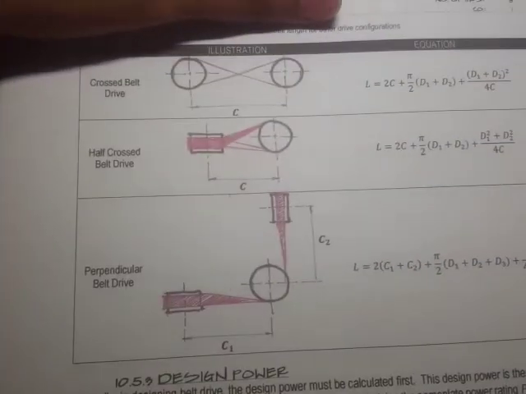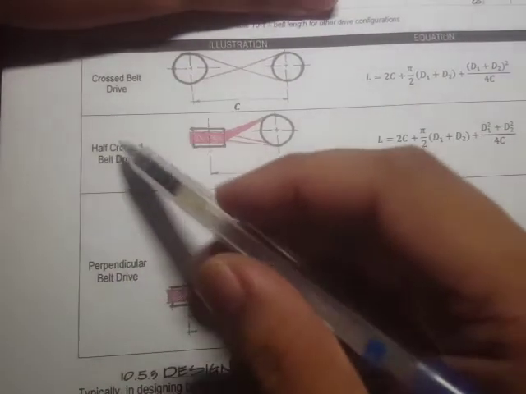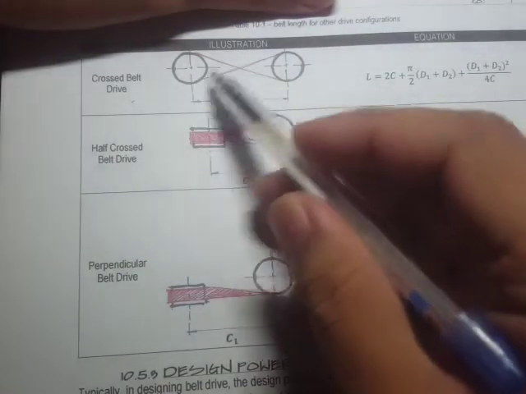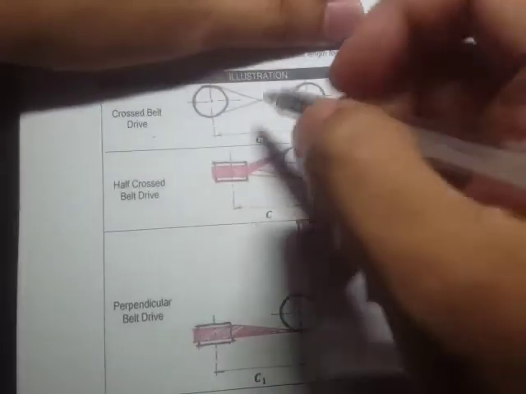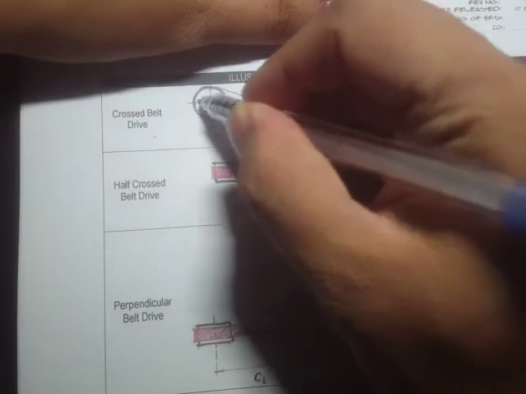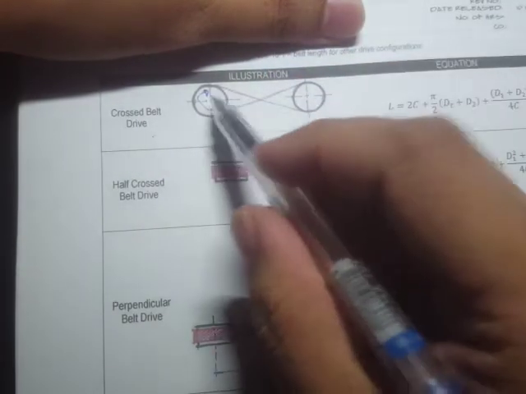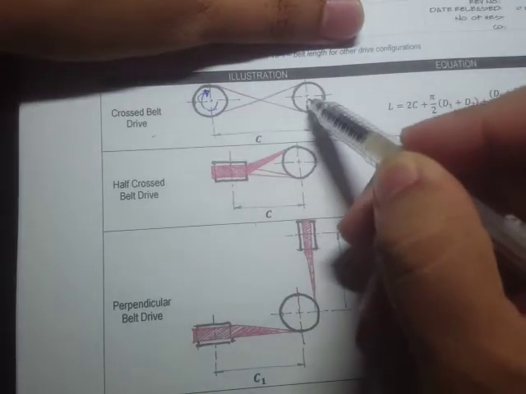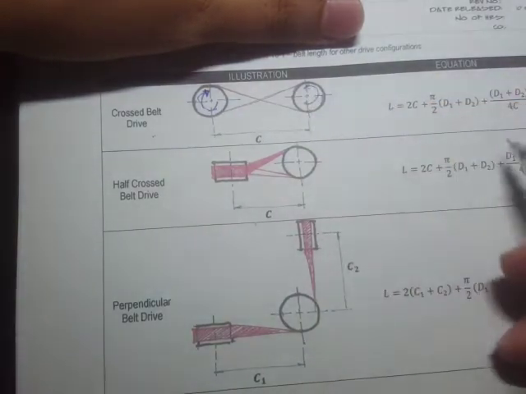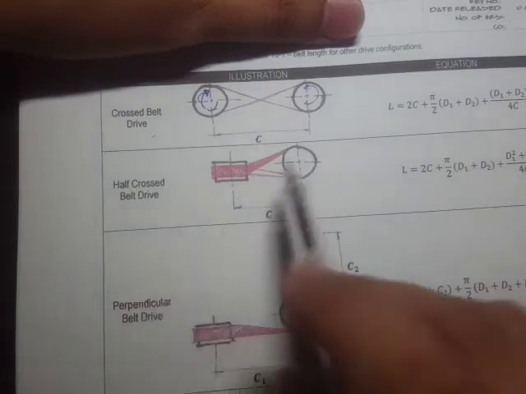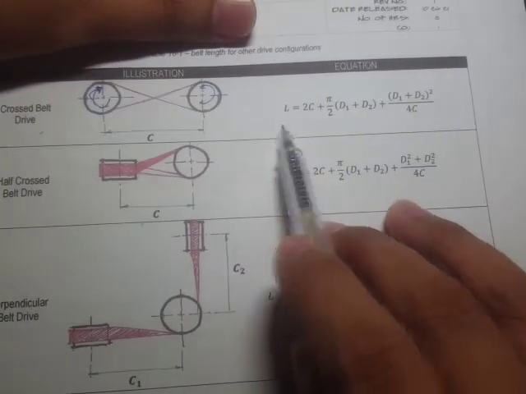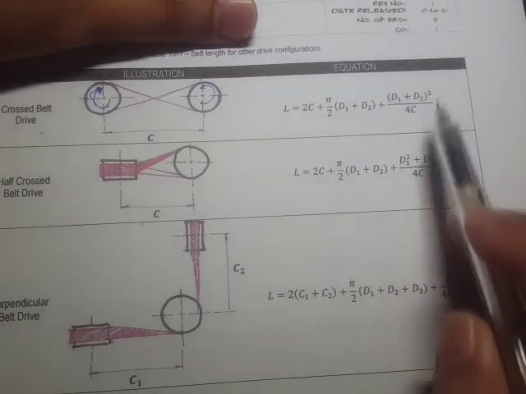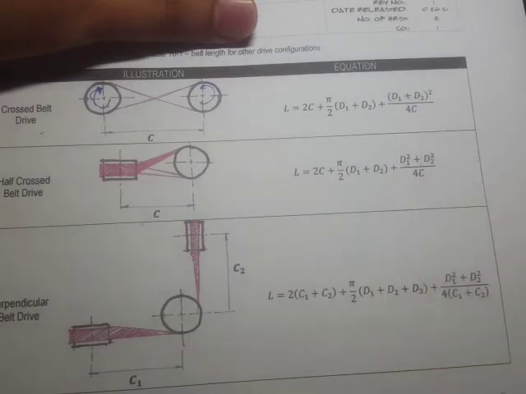Alright, so right here I have included, for example, a cross belt drive. Here's the illustration. Recall that the use of this flat belt drive is if we have this clockwise direction in the driver, right here we will have a counterclockwise direction. And the equation is almost the same as the open drive, except that it has this plus sign.